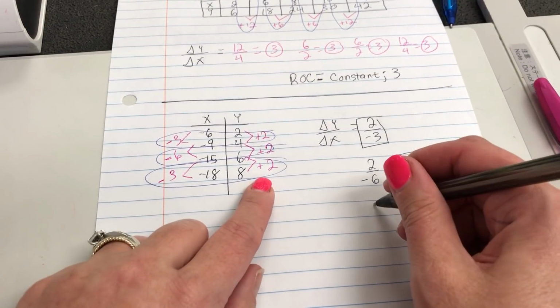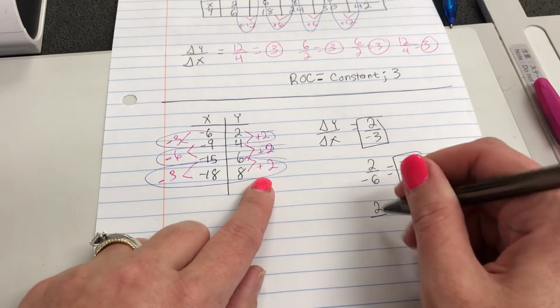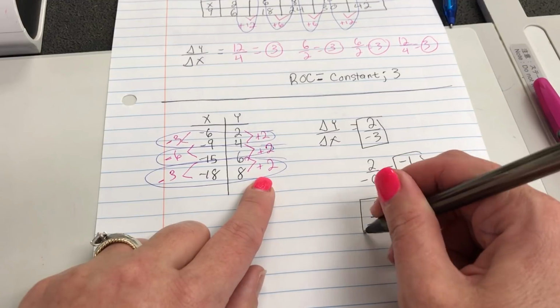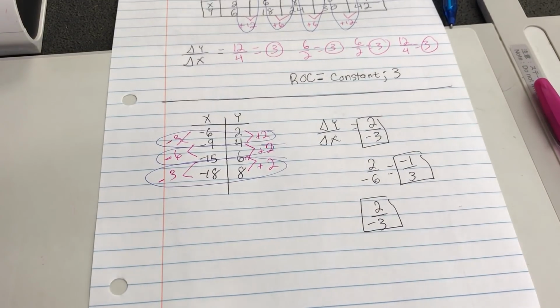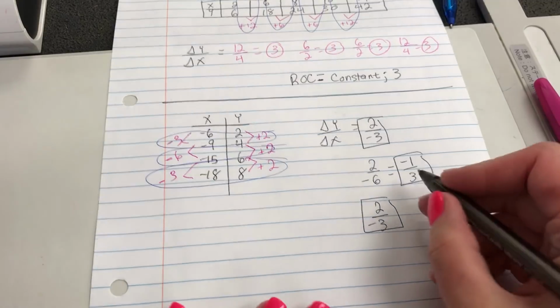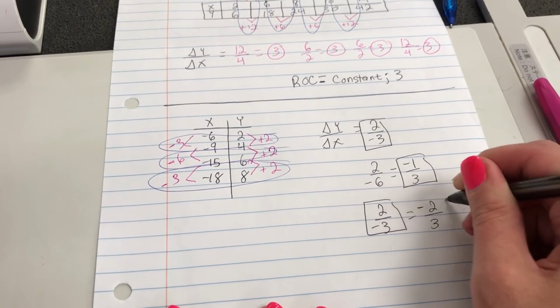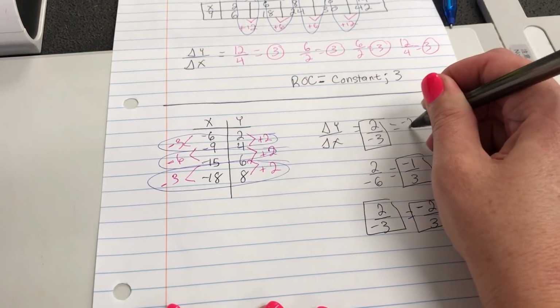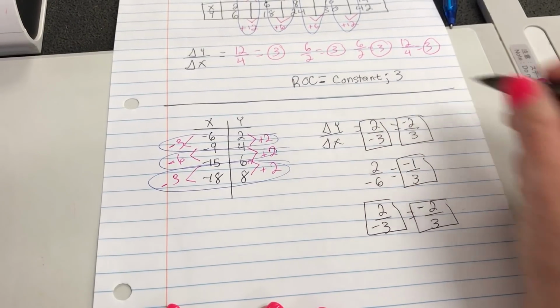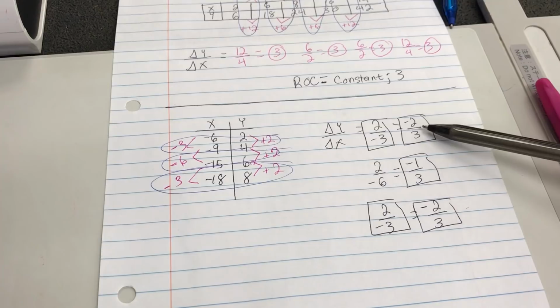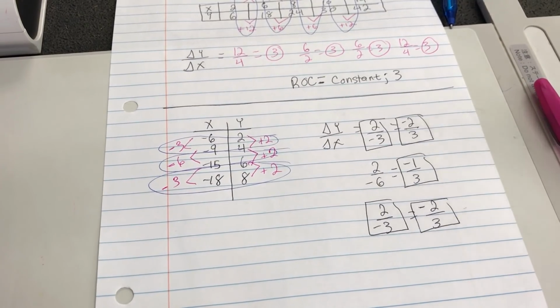And then the next one here is 2 over -3, which doesn't simplify. The only way you can simplify that is if you put your negative with your numerator. So if you want to write that, you can. All right. So my rate of change is -2 over 3, -1/3, and -2 over 3.